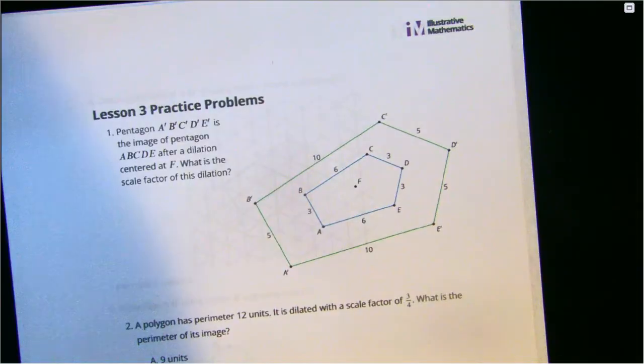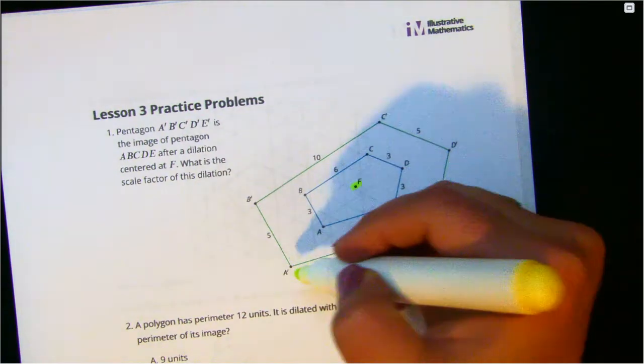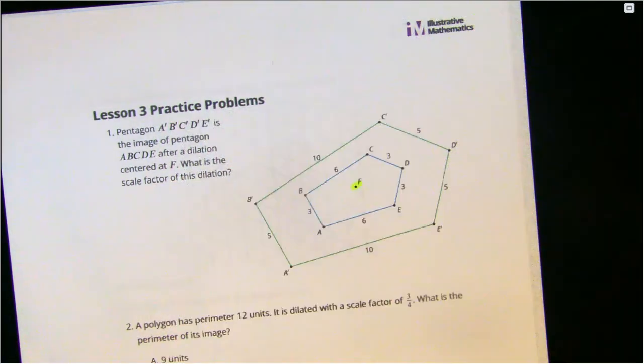All right, it says pentagon A prime, B prime, C prime, D prime, E prime is the image of pentagon ABCDE after a dilation centered at F. Here's the center of the dilation. So the green one is the image, which means it's the new one, and the blue one here is the original. What is the scale factor of the dilation?